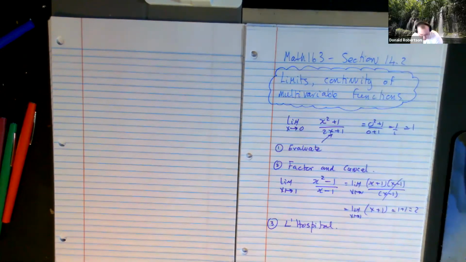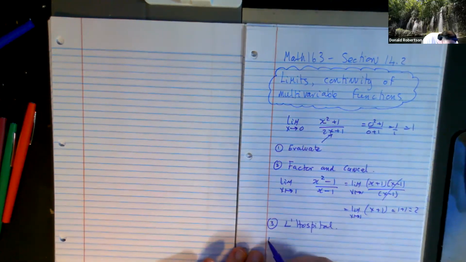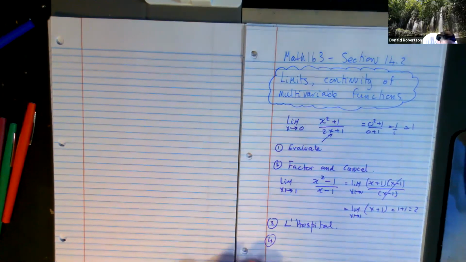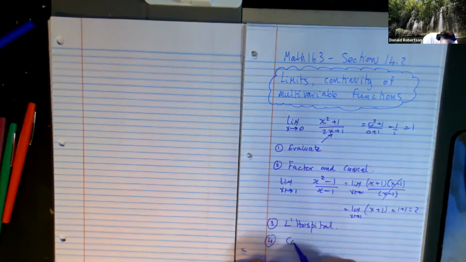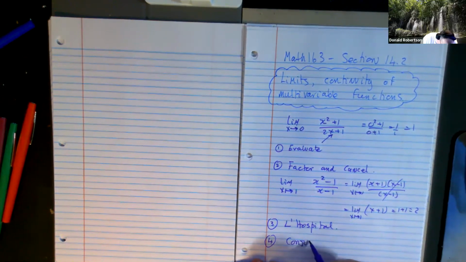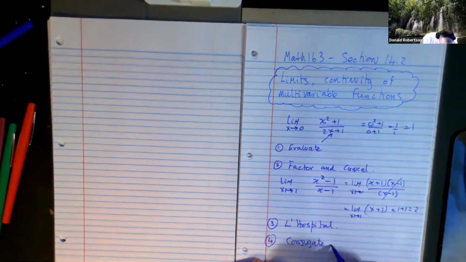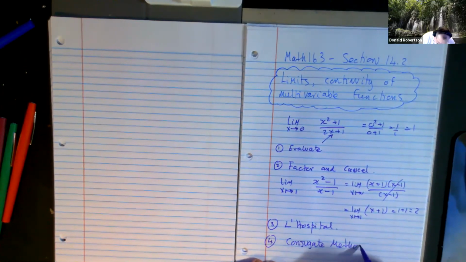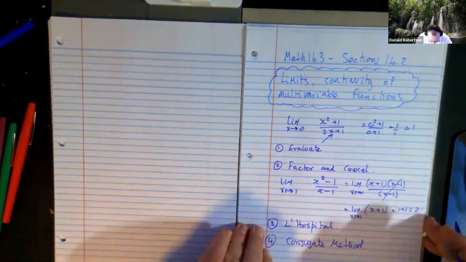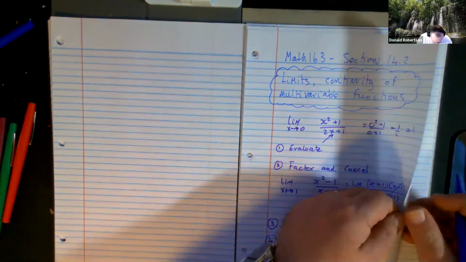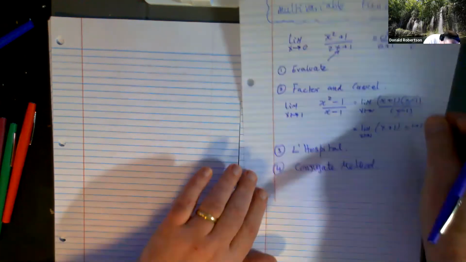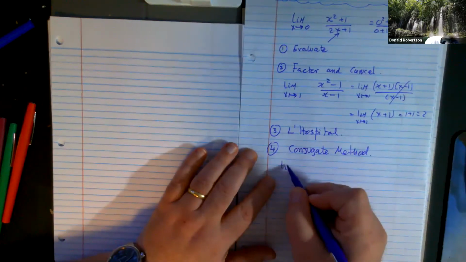I'm not going to show you L'Hopital because we will not be able to use that technique in multi-dimensional functions, right? Multivariable functions. So it exists, but not for us. And then you have a guy called the conjugate method. Can anybody remember what a conjugate method looks like? What it's got in it?